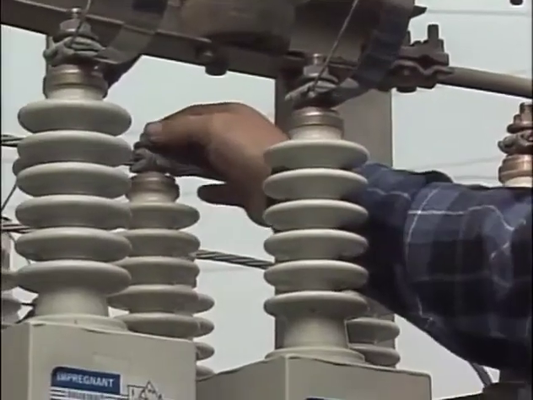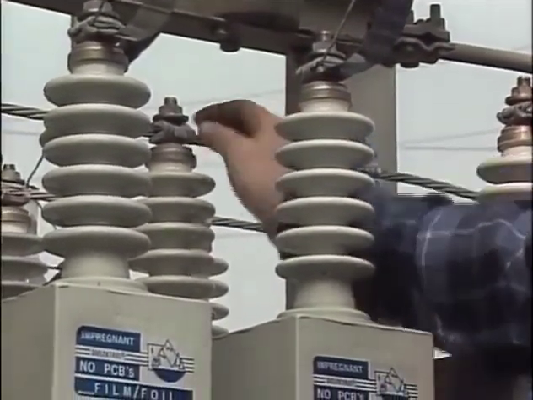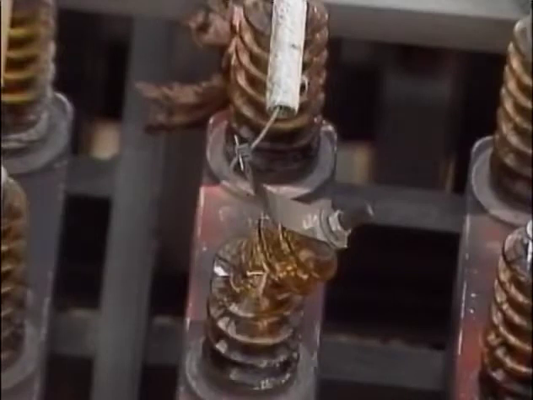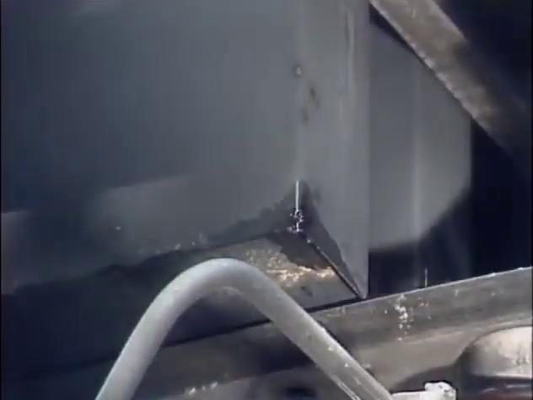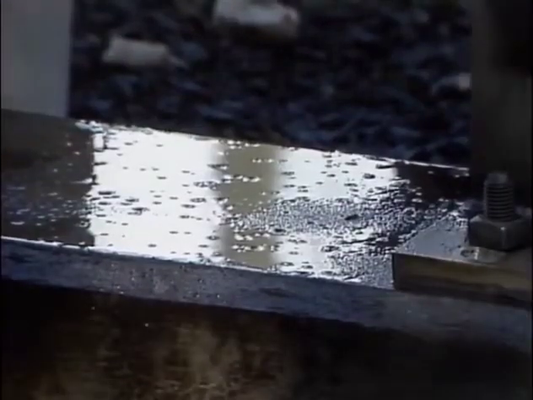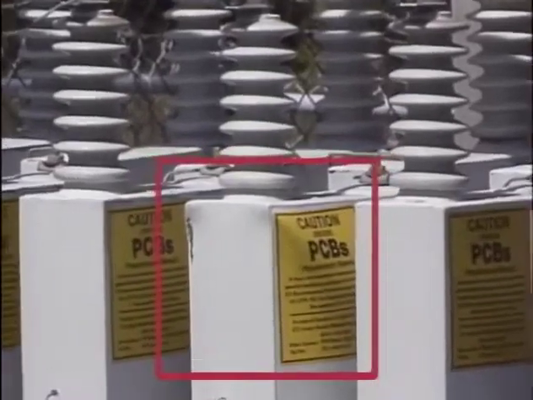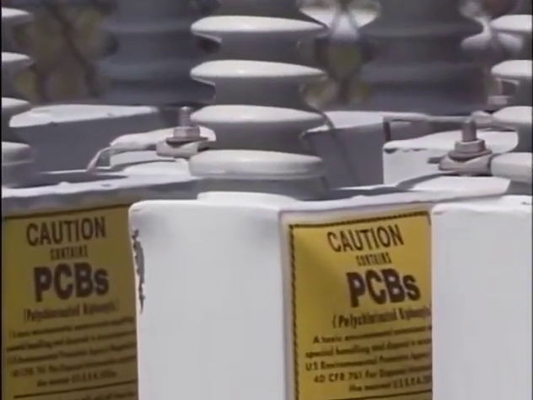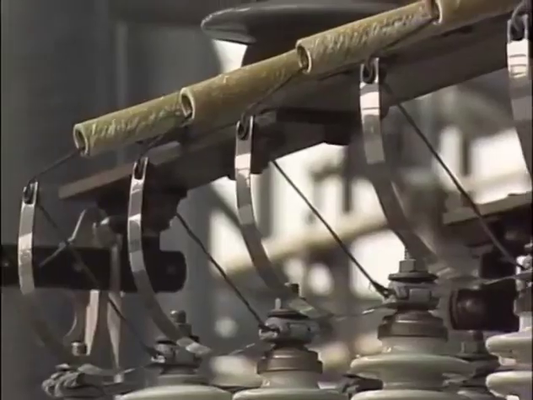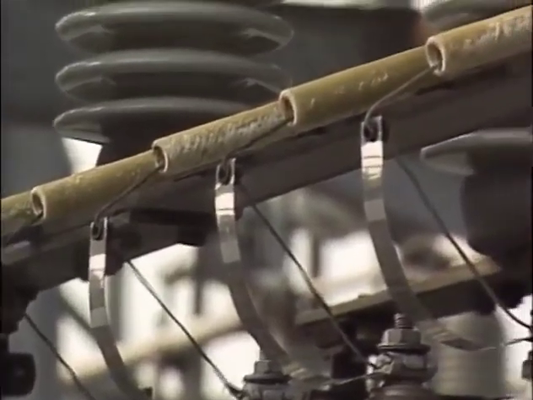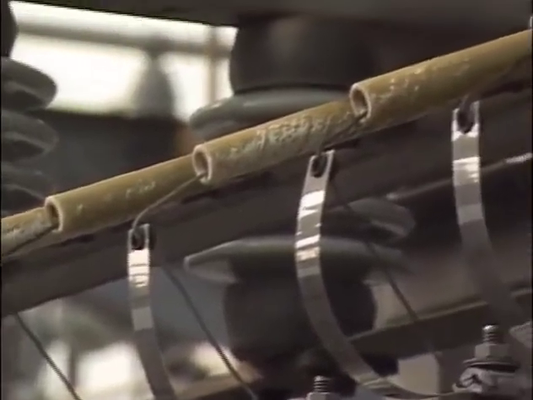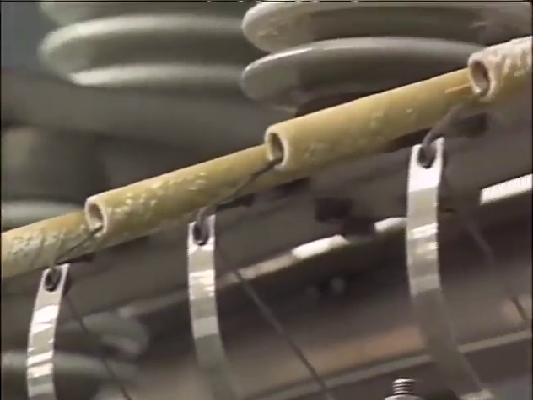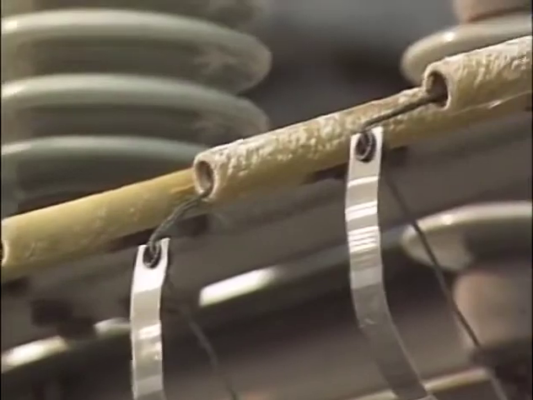The capacitors are also thoroughly inspected. Common problems to look for when inspecting capacitors include broken, cracked, or chipped bushings, leaks, or signs of leaks, and bulging or other signs of damage. If a capacitor shows any of these problems, it may need to be replaced. In addition to the fuse connections, all other electrical connections in the capacitor bank are checked to make sure that they're not loose, frayed, or corroded.